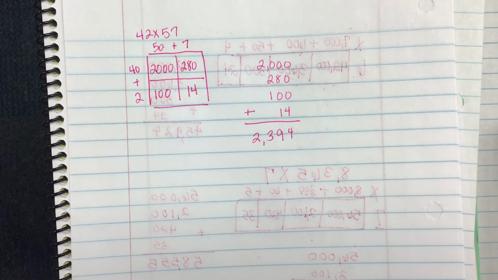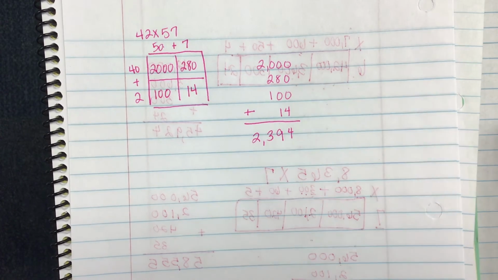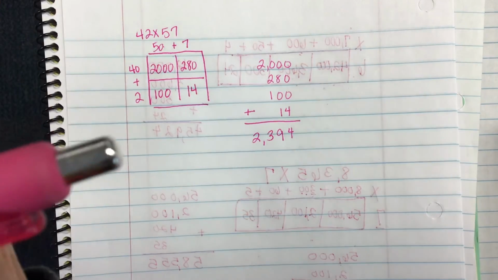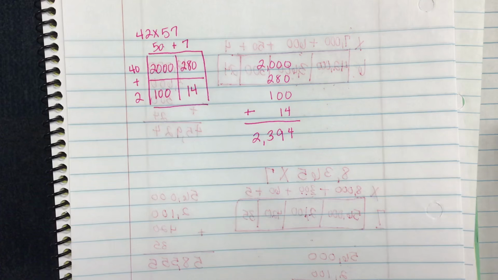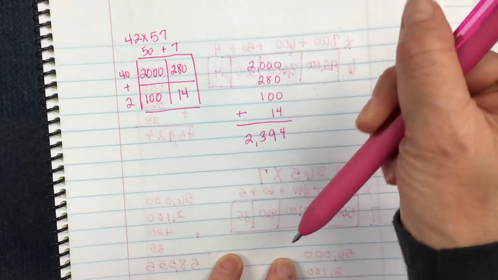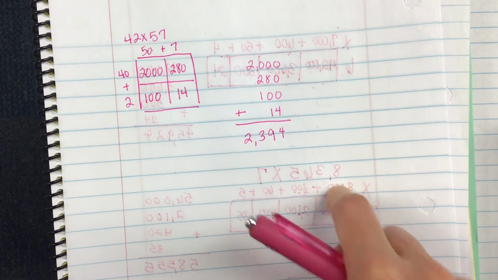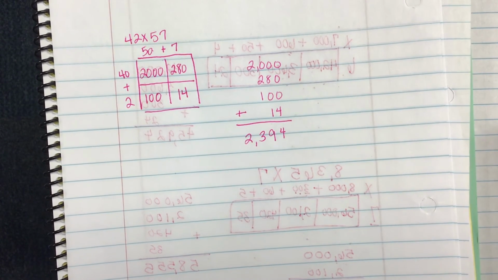Okay, so step 1 is break apart the numbers by place value. Step 2, multiply each part of the first factor by each part of the second factor. And then what is step 3? Add your partial products. Okay, that is how you need to answer it on the test.